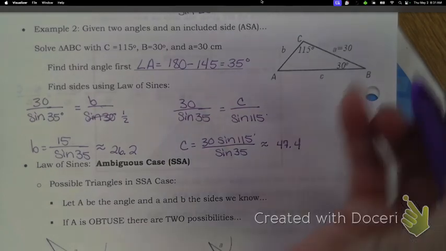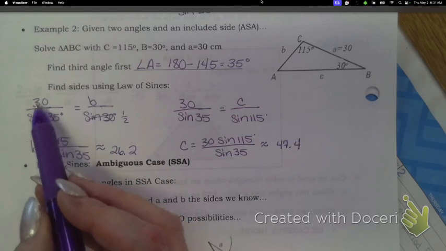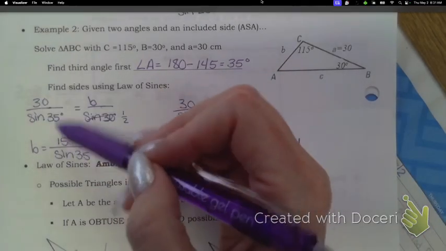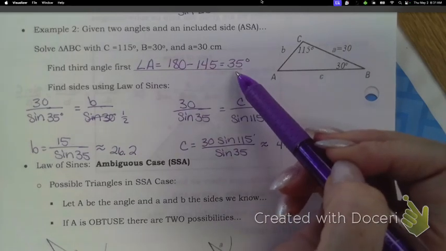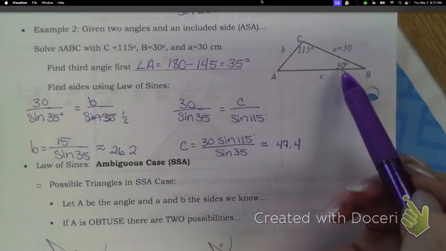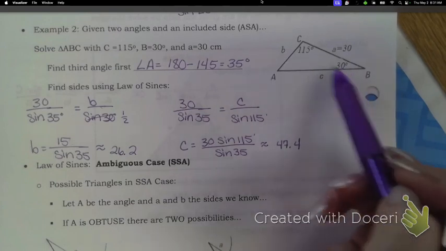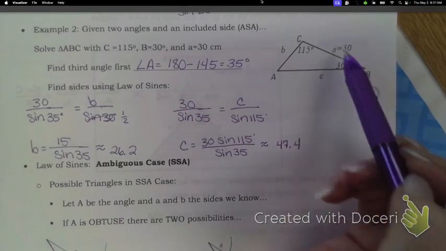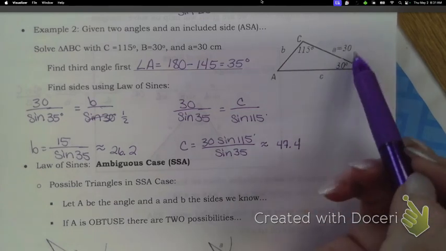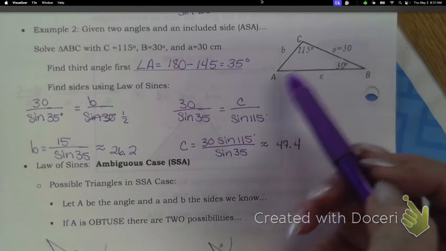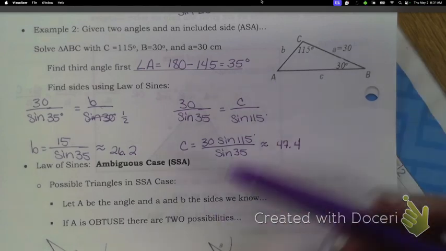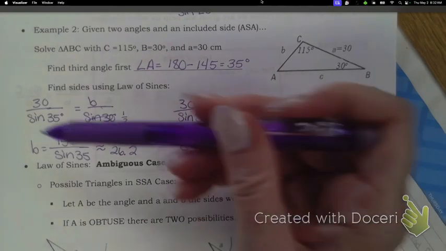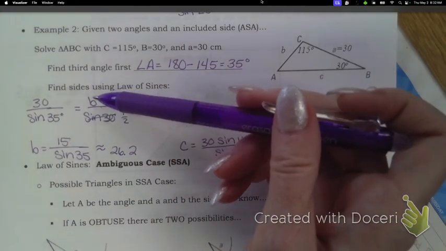Okay, why did I use 30 over sine of 35 as my main one when I found 35? Because there's no other side. This is going to be my complete ratio that I have to use. Oh, I'm sorry, I pointed to the wrong 30. A is going to be my complete ratio I have to use. So I have 30 over sine of 35, and then C over sine of 115, 30 over sine of 35, and B over the sine of 30.